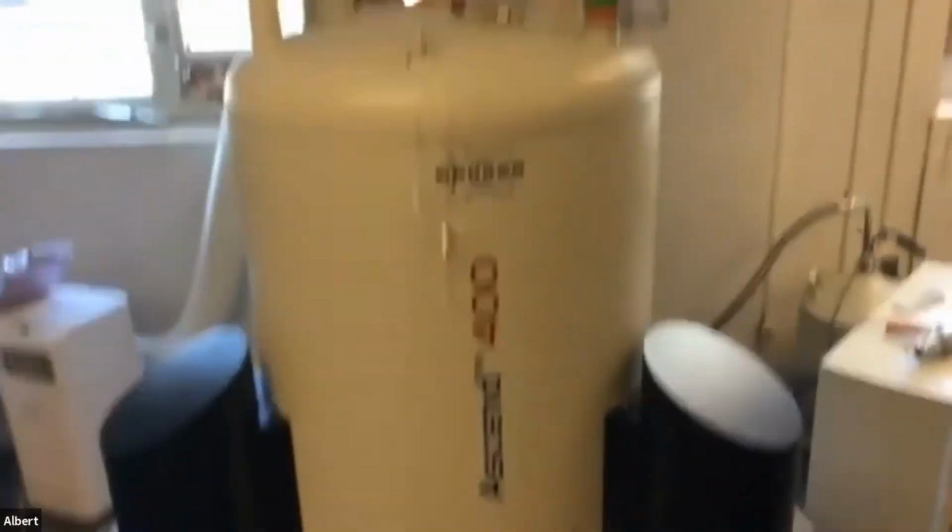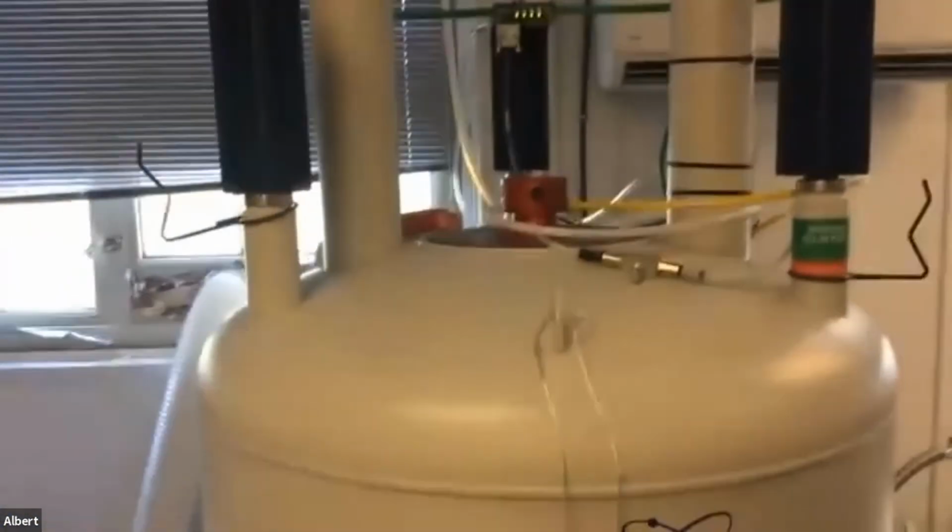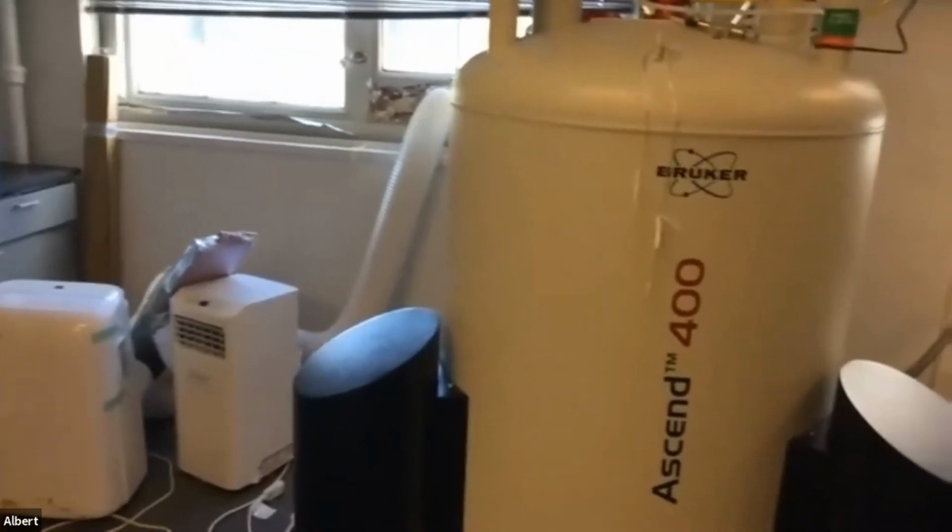It is a Bruker 400 megahertz. And you can see it has some little apertures on the top. Those are ports to fill it with liquid nitrogen on this side, liquid helium on the other side. And this is actually a giant magnet. It's a superconducting 400 megahertz magnet.